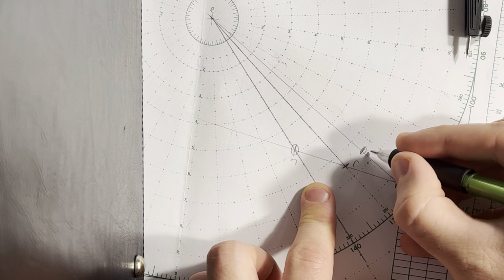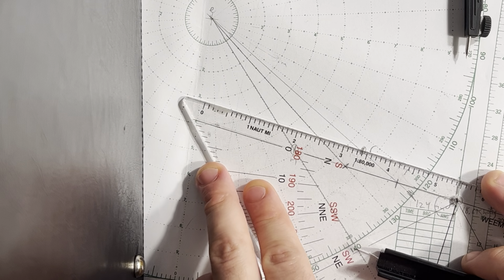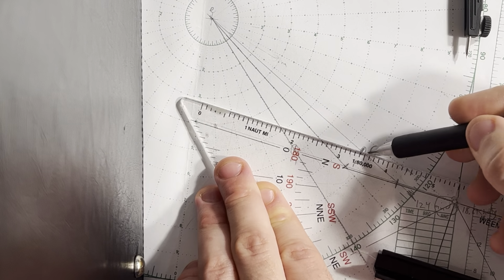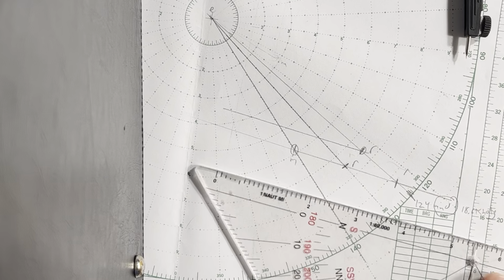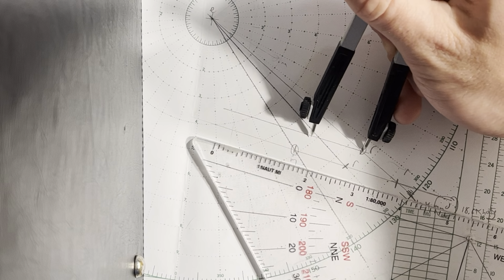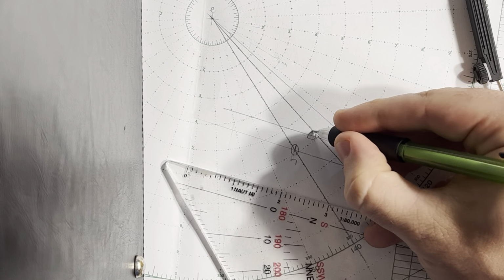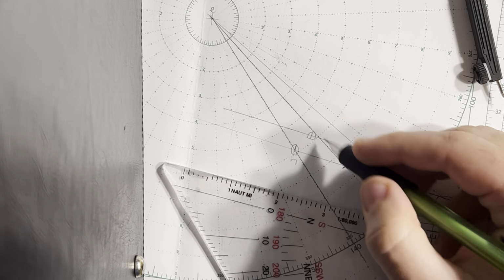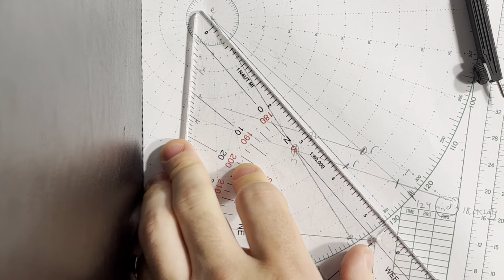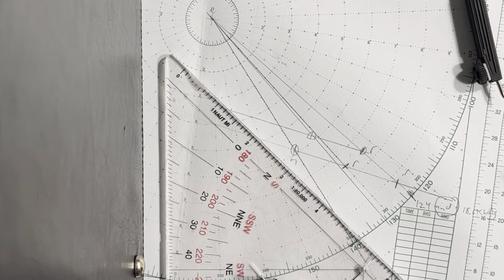And all that would do is you would take your same current vector, your same set and drift, and just shift it that way a little bit. And at that speed, that drift right there, coming to 124 would get you here, which is really close to your original intended track. So you would be making good 131 instead of 130, which is close enough.